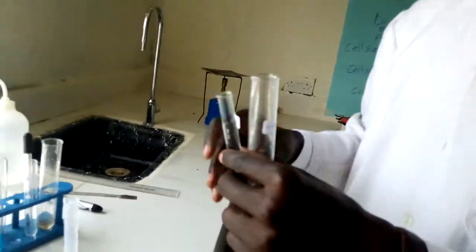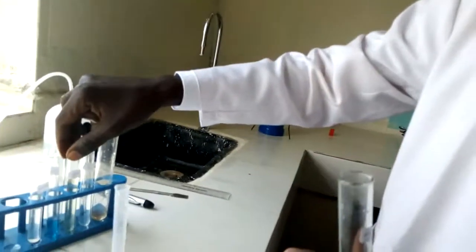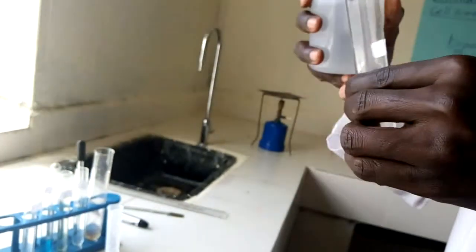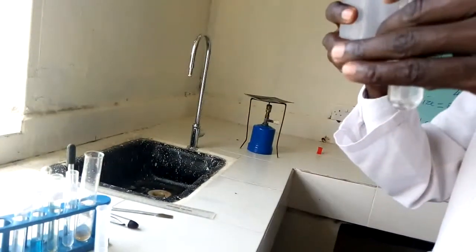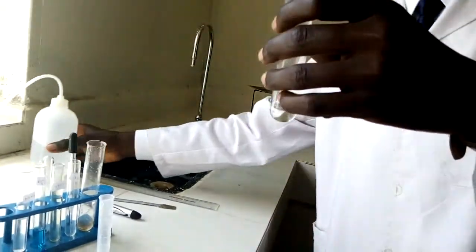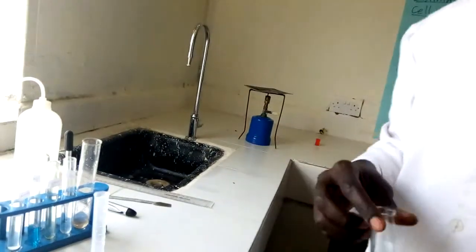And another one for the negative test, I'm going to use water, 2 centimeter cubed of the same. Let me just clean it. That is 2 centimeter cubed. Then procedure number 2, add 3 drops of dilute hydrochloric acid.